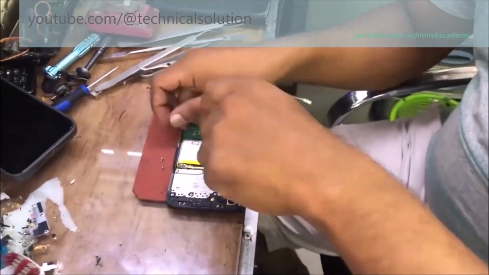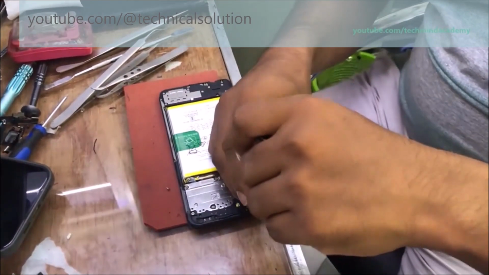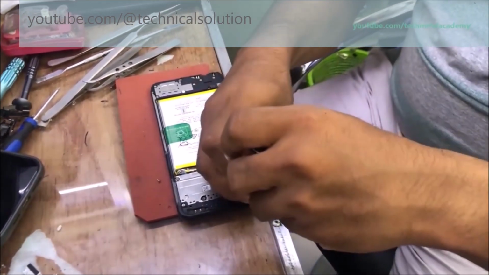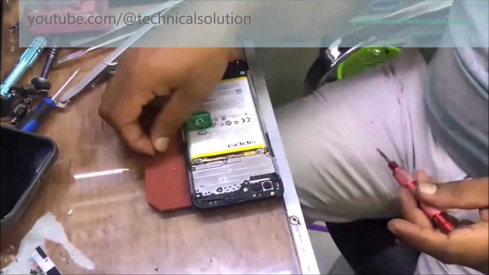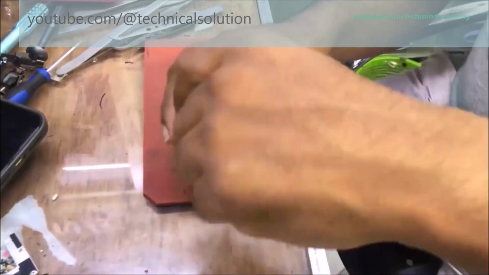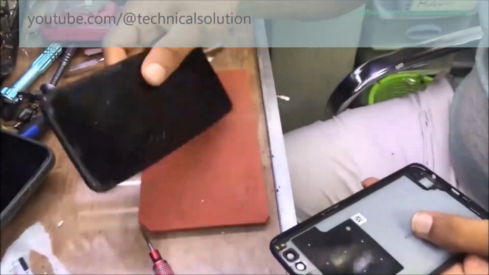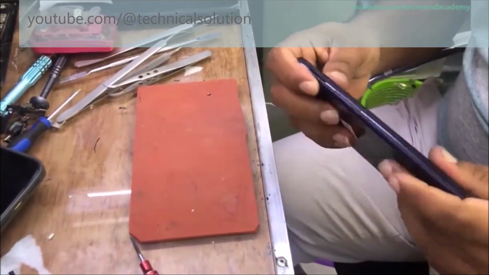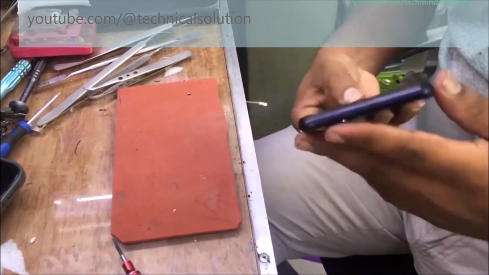After completion of this, you can attach the remote nails just like this. It is a very important and compulsory process for the security of your mobile phone. You can insert the back cover of this mobile phone.